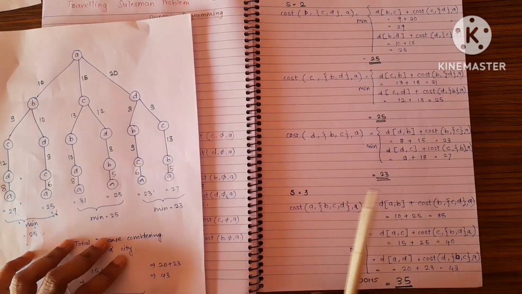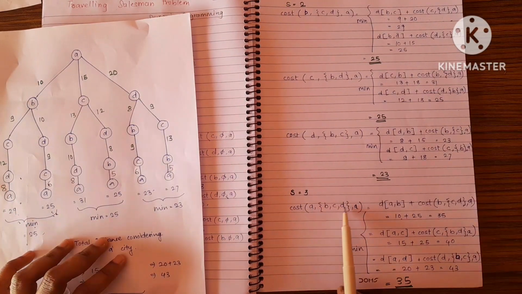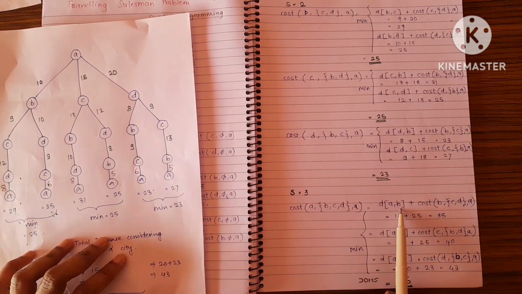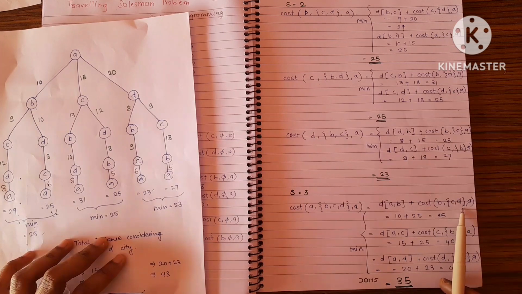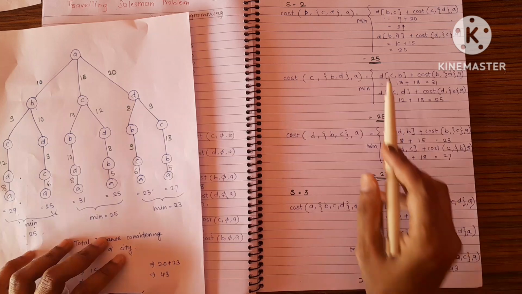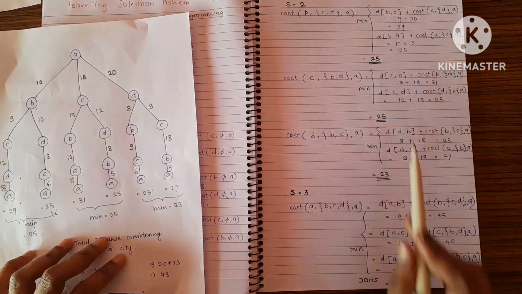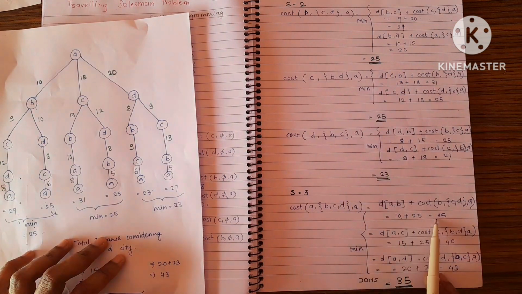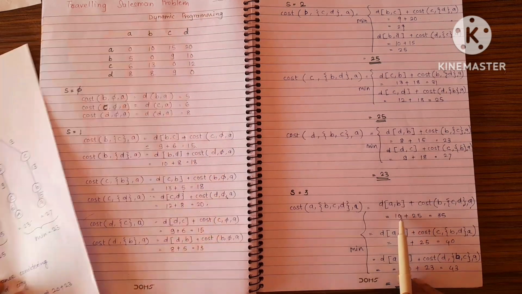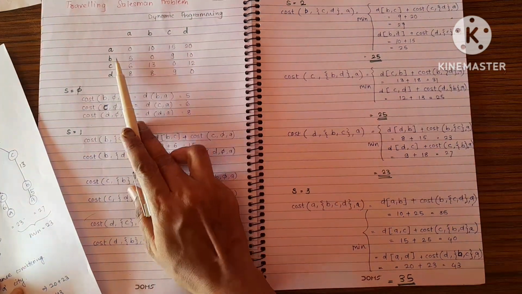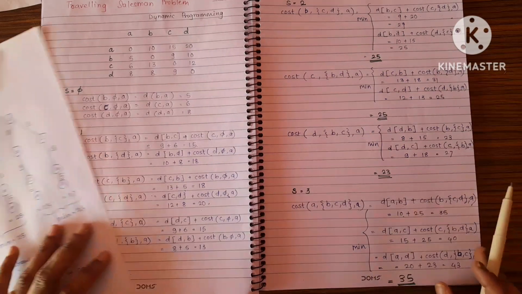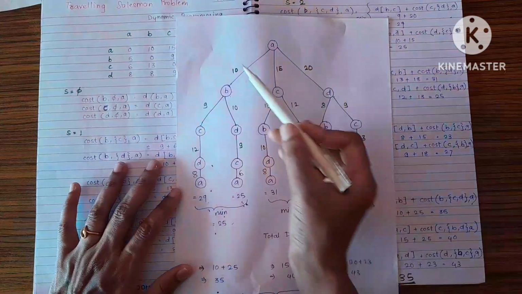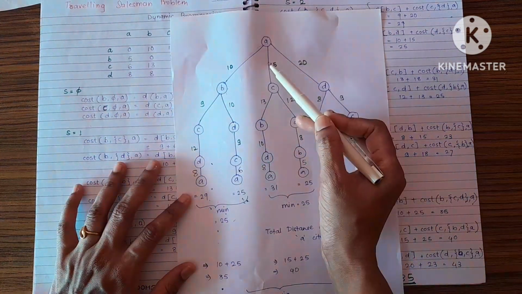This is the last scenario where the traveling salesman has to visit all these cities and return to A. If he chooses to visit B city first, then the cost incurs in visiting C and D cities, latter to B and returning to A, which is already calculated here, which is 25. So 10 plus 25 is 35. This 10 distance has come from this adjacency matrix. Distance A to B is 10. So basically we are considering this first path.